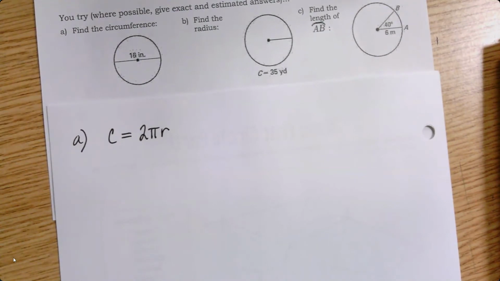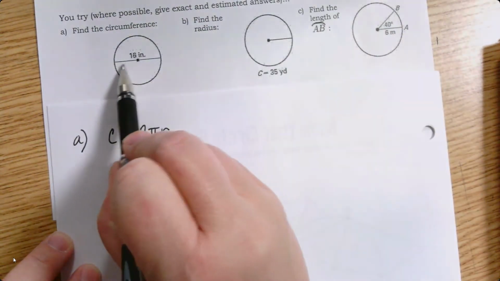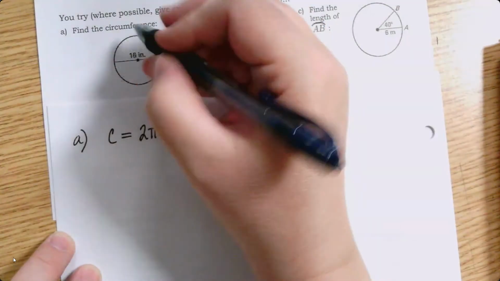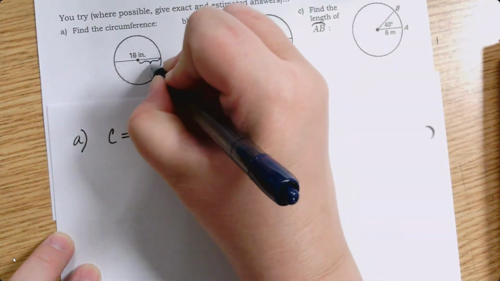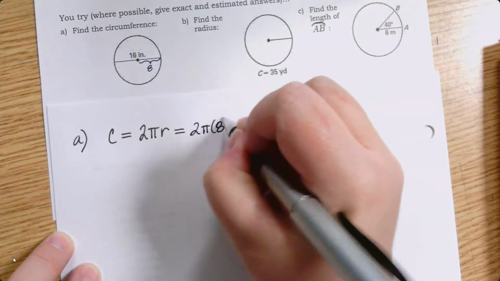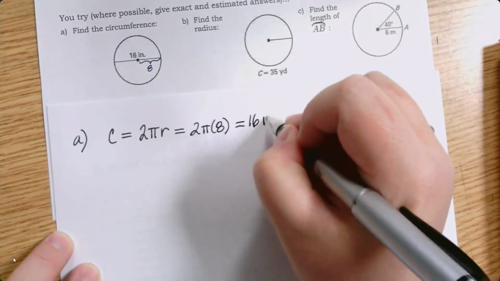For the purpose of this video, since we're dealing with both circumference and area, I'm just going to stick with r and say, well, then if this is the diameter, half of that is the radius, and that would be r. So we have 2 times pi times 8, and that gives me 16 pi.